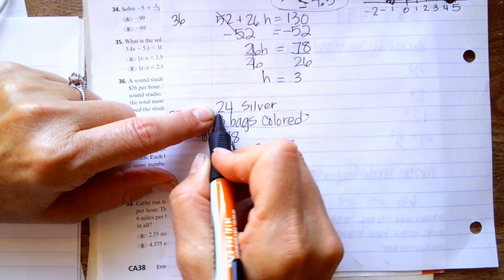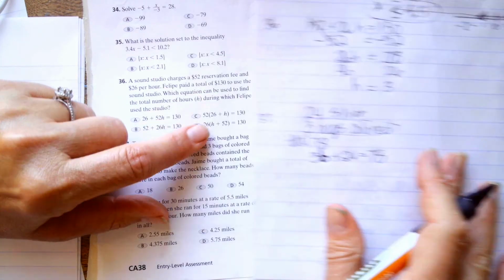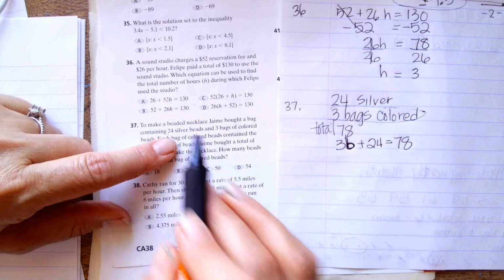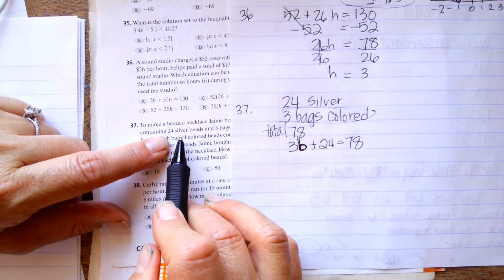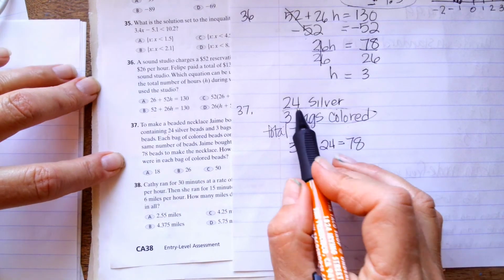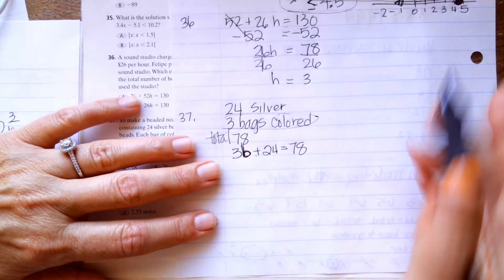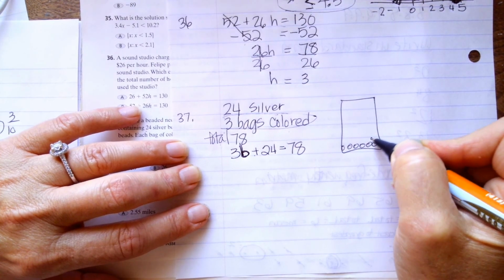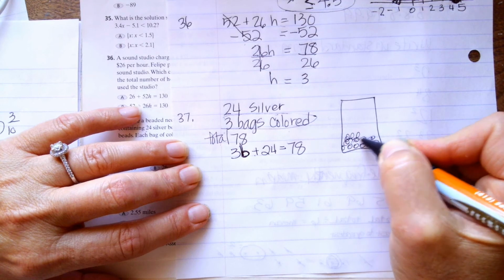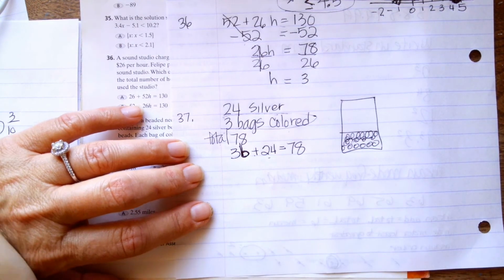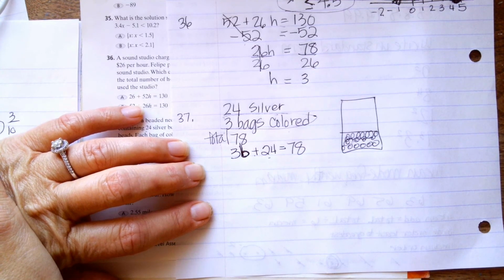And we know that 24 is the original amount that they started with. So we don't have to attach a letter to that because they're saying that's a solid fixed number. We already know that they started. So here is the bag and 24 beads were already in there. Since we know that number's not changing, we can just go ahead and put it as a constant in our problem.